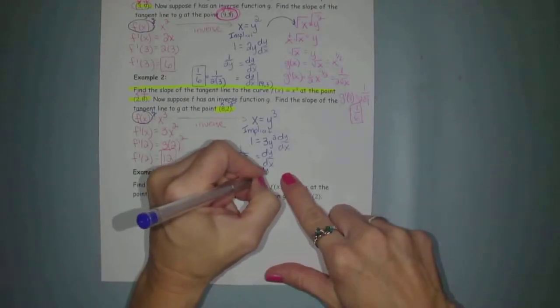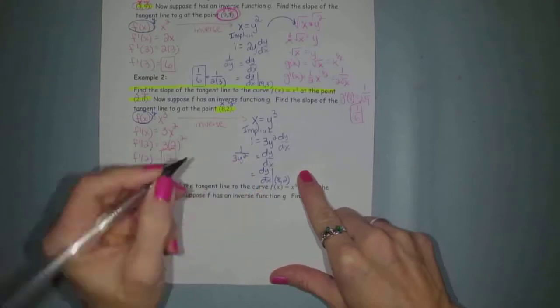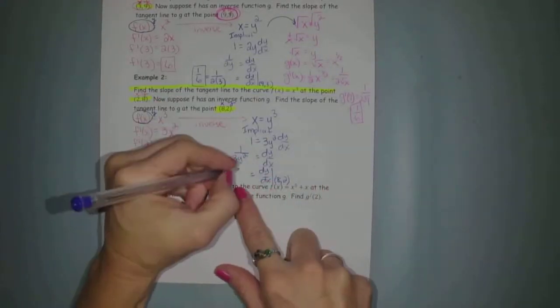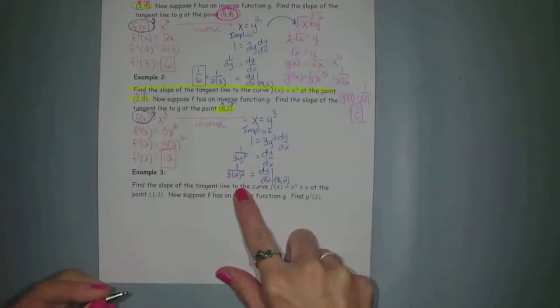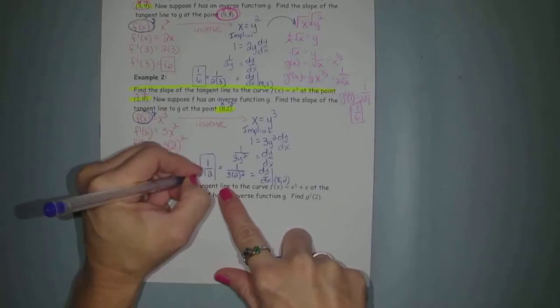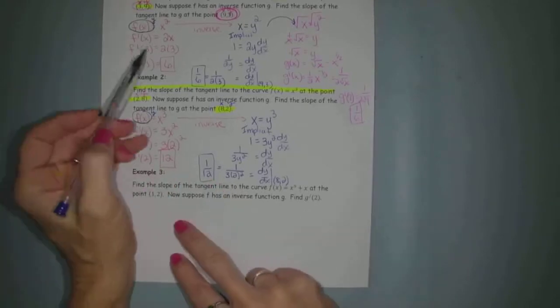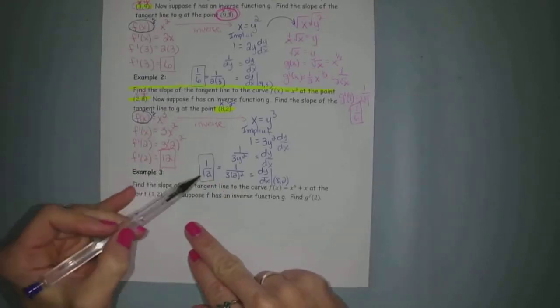And then evaluating dy dx at the point 8, 2. I need only put the 2 in here since my derivative is in terms of y. So 1 over 3 times 2 squared equals 1/12. Now look at that and look at this. Interesting. So we went up here from a 6 to a 1/6. Now we're going from a 12 to a 1/12.